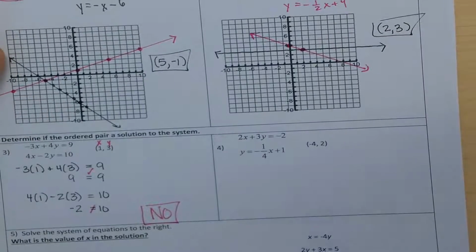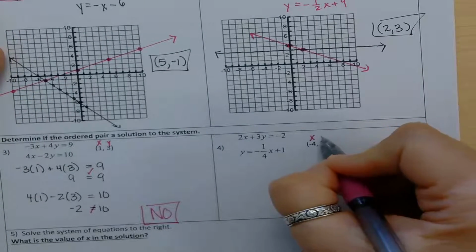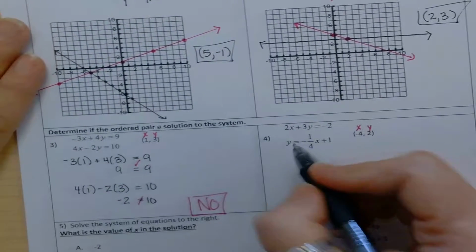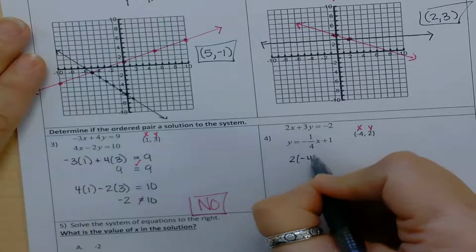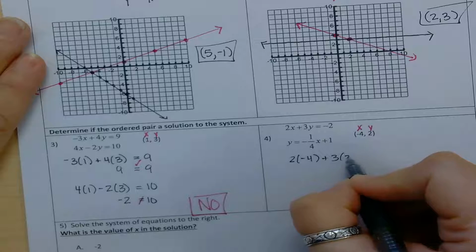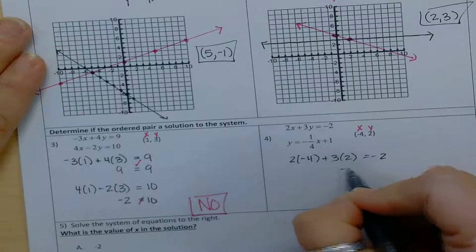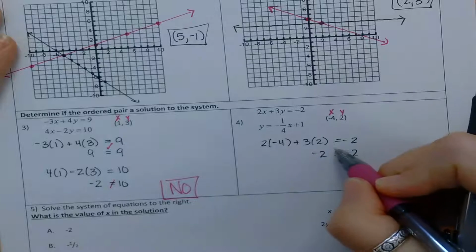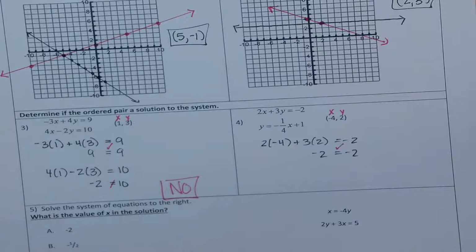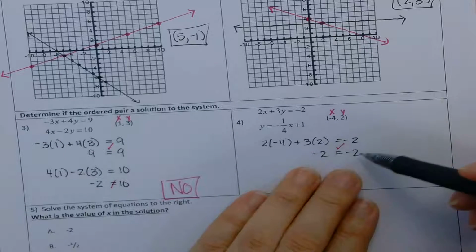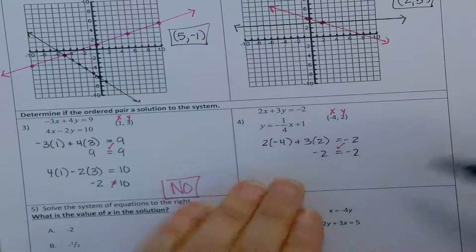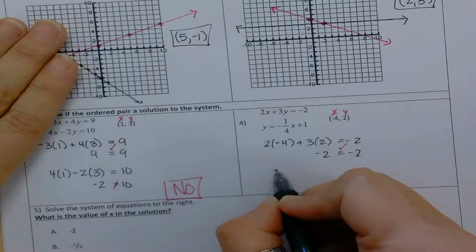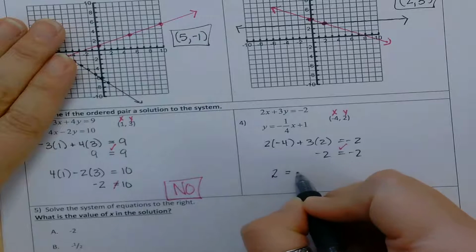So here, we're plugging in -4 for x and 2 for y. So I have 2 times -4 plus 3 times 2, and I'm going to see if that's -2. And it is. So this checks. When the first one checks, you have to try the second equation. By the way, if this one did not check, you'd write no, and you don't have to check the other one. Now I'm putting 2 up in here for y.